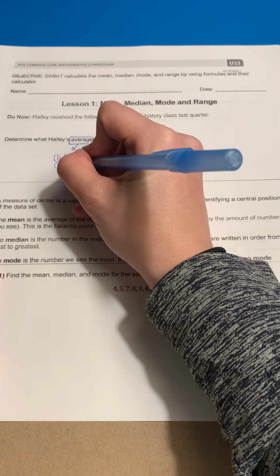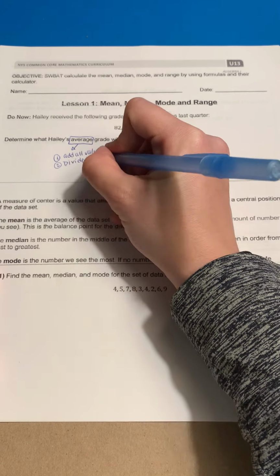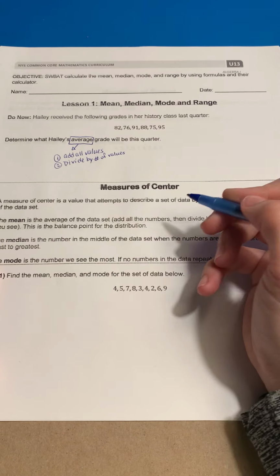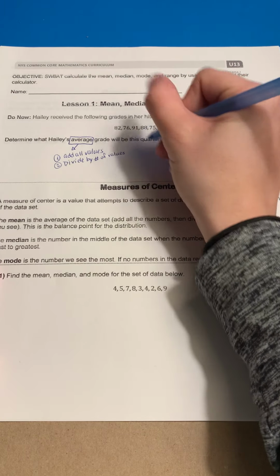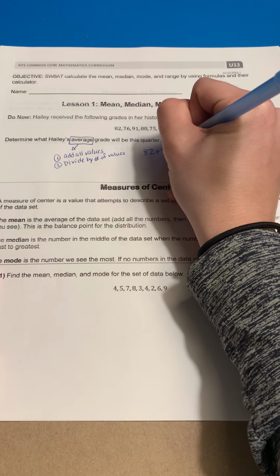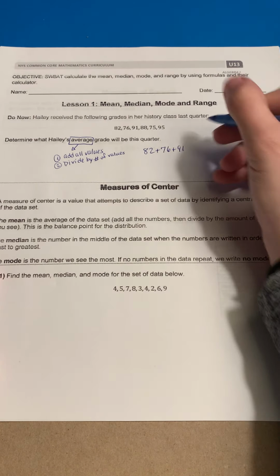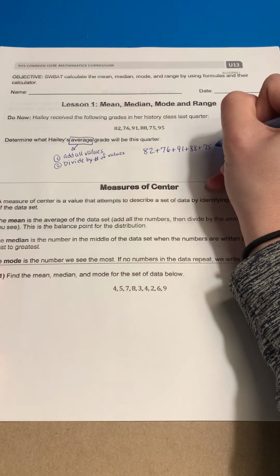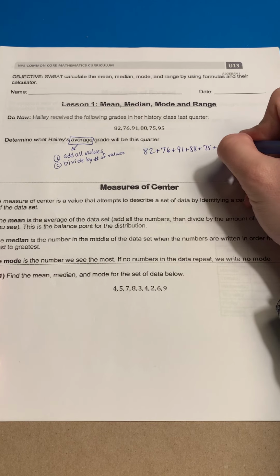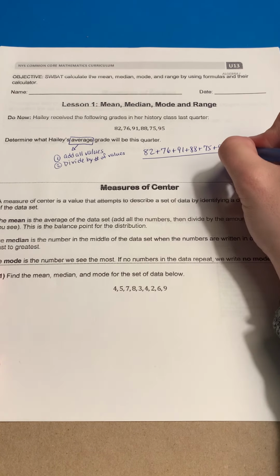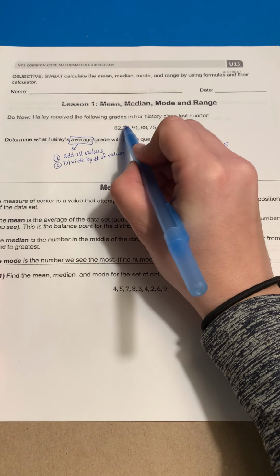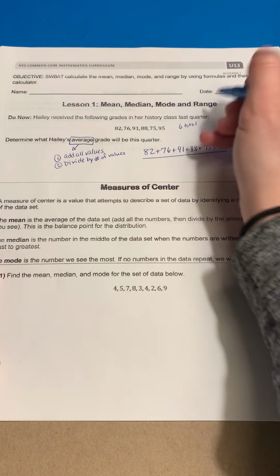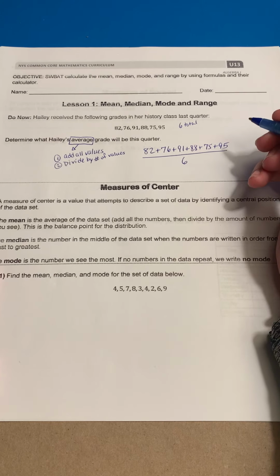So 82 plus 76 plus 91 plus 88 plus 75 plus 95, all divided by however many values. So 1, 2, 3, 4, 5, 6 total values. So we divide by 6 values.